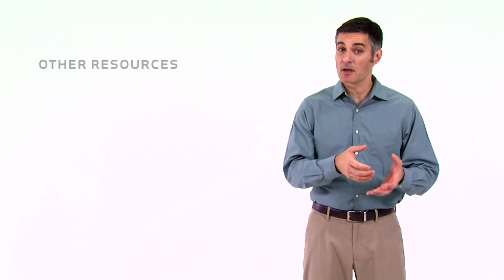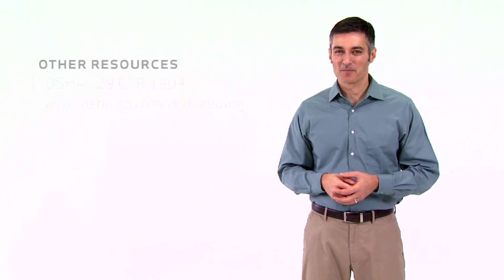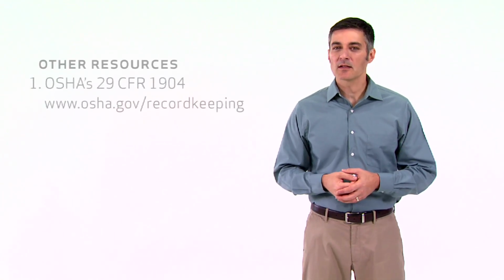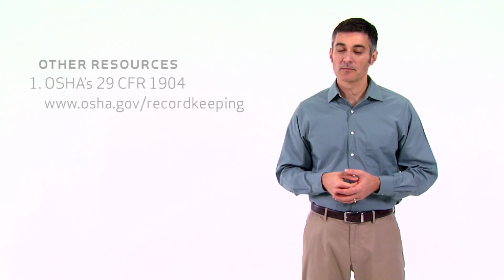Also, if your company would like additional information or guidance regarding the record-keeping process from another source, you can always reference any of the following resources. 1. OSHA's 29 CFR 1904, the actual OSHA record-keeping standard, which lists all the legal requirements related to record-keeping. 2.